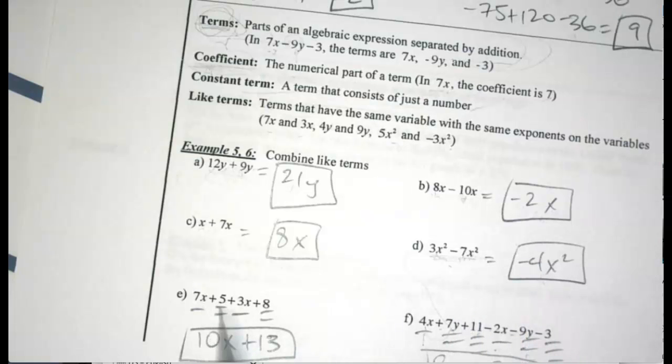Here I had to identify some like terms. 7x and 3x were like terms, so 7 plus 3 gives me 10x, and then 5 and 8 are like terms, so 5 plus 8, 13. Over here my like terms were again identified by underlining, so you can see single underline, 4x minus 2x are like terms, double underline, 7y minus 9y are like terms, and then triple underline, 11 minus 3 are like terms.